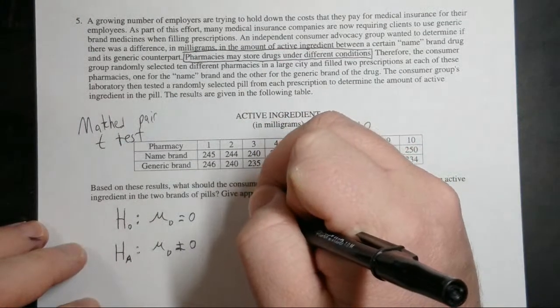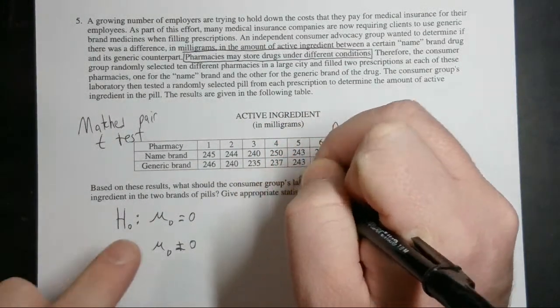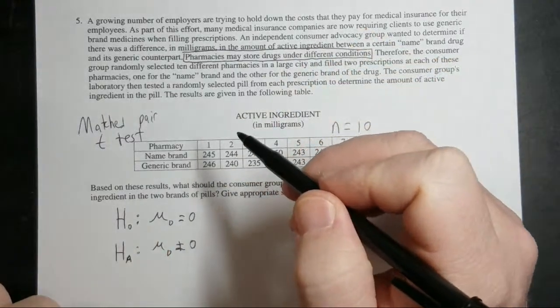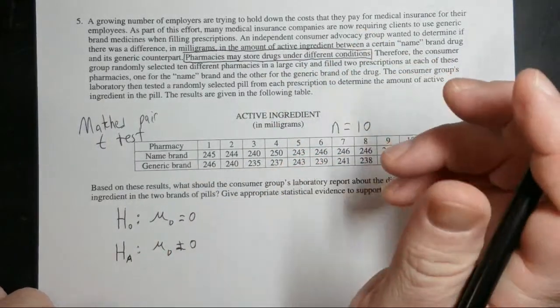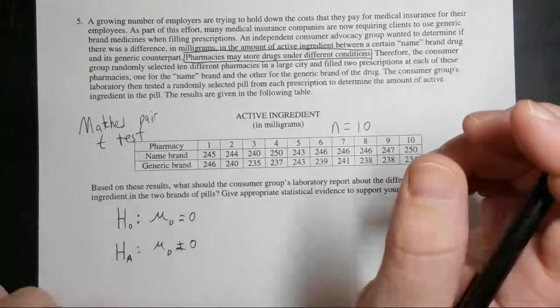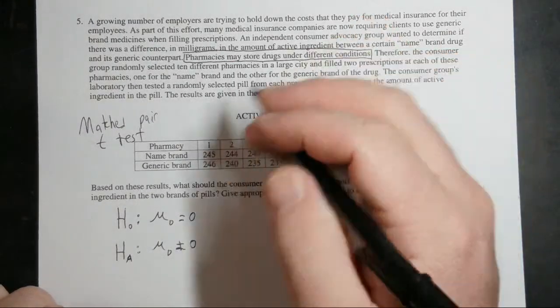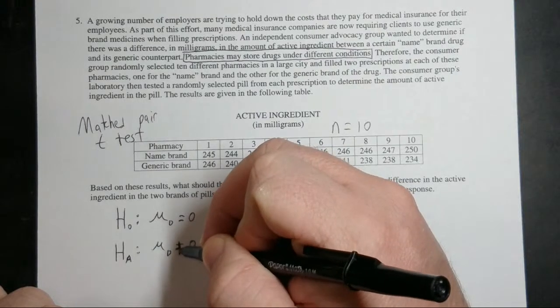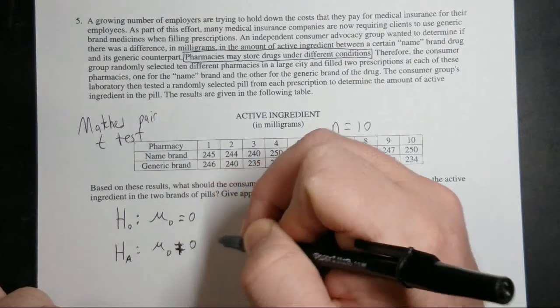One little note you could make for yourself. You could say that the mean of the difference would be the name brand minus the generic. That would be perfectly acceptable. But yeah, that's what we're looking at: the mean of the differences.